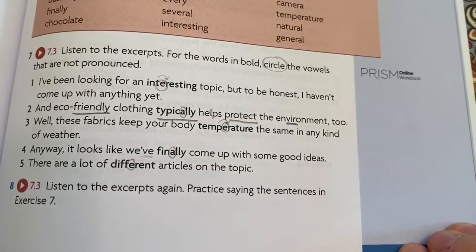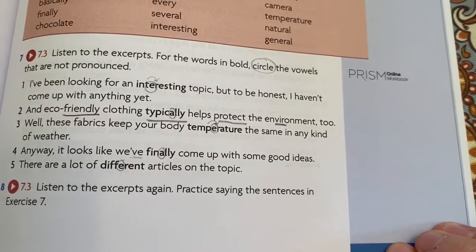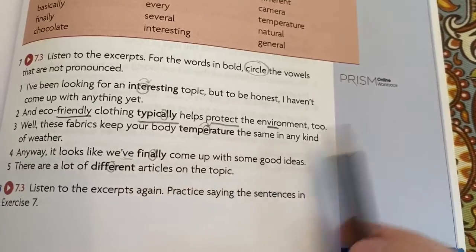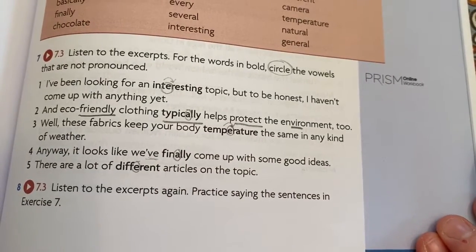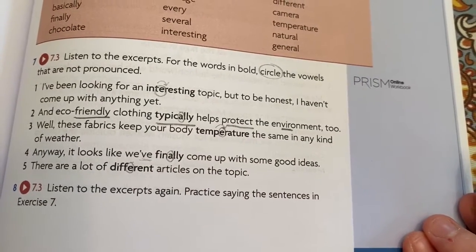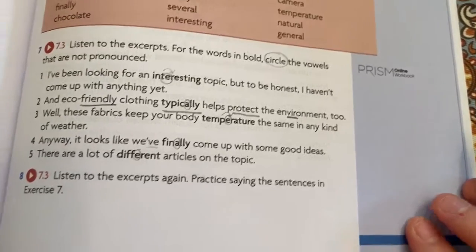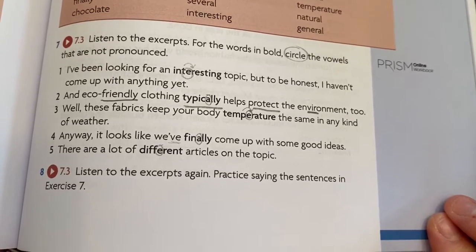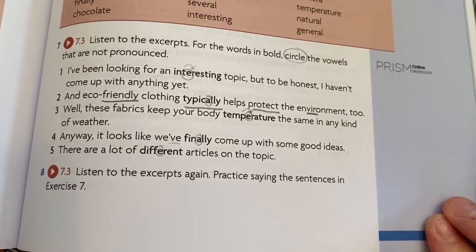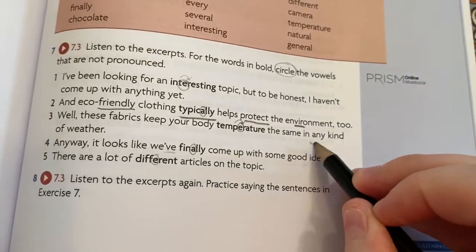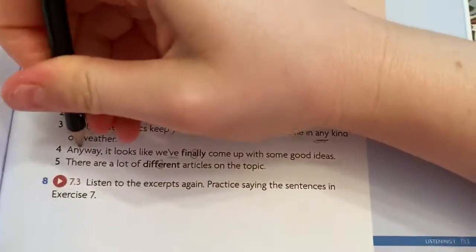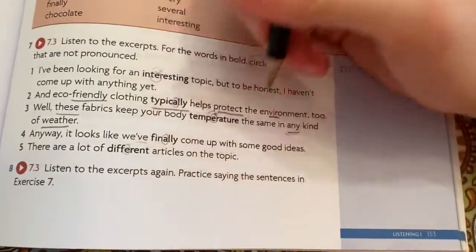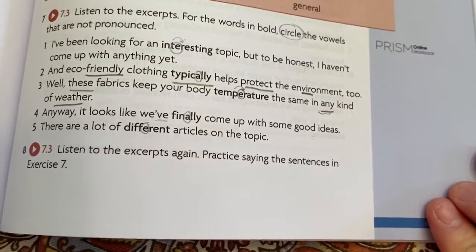And eco-friendly clothing typically helps protect the environment too. Put stress on these 4 places. And eco-friendly clothing typically helps protect the environment too. Number 3, well, these fabrics keep your body temperature the same in any kind of weather. Here I stressed any weather, and these fabrics keep your body temperature the same in any kind of weather.